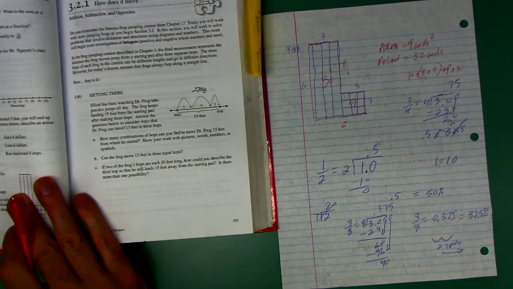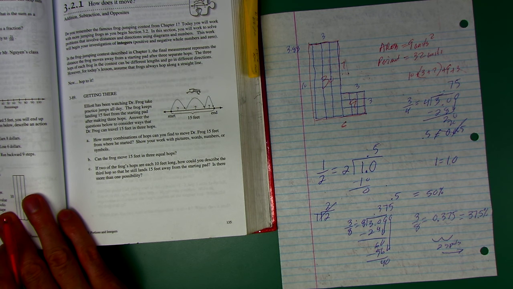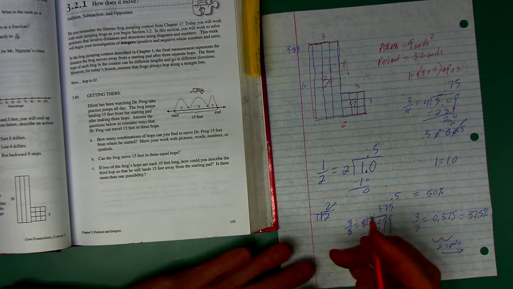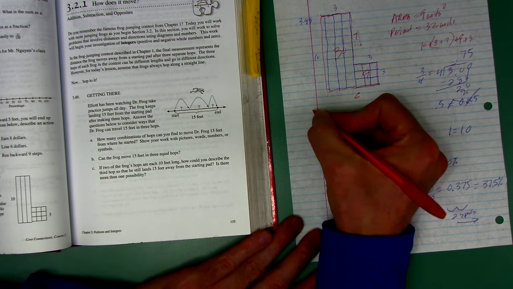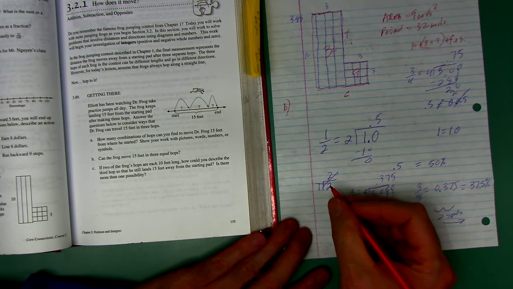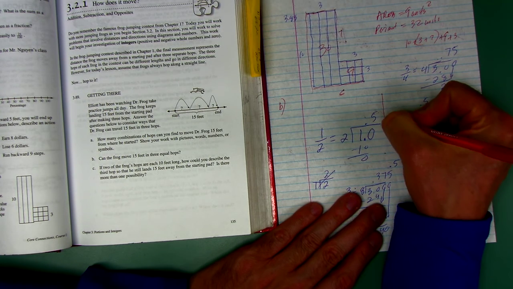Double checked. Now draw a base 10 block shape with a value of 126 using the fewest number of blocks possible. Now, this is a tricky one because we haven't really done these base 10 blocks, right? But what I would do is I would draw a 100 block, right?